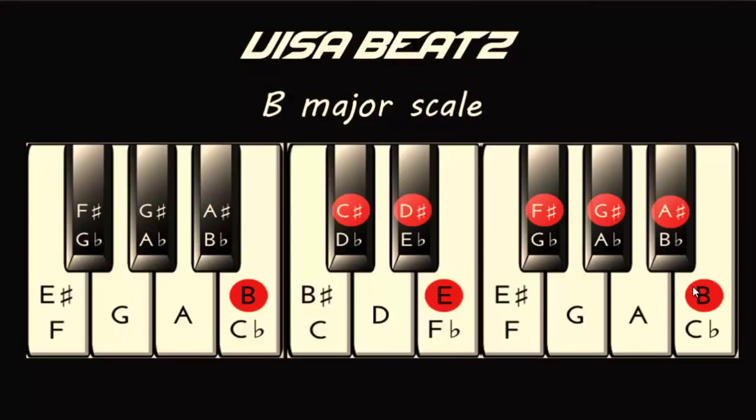Each major scale has a relative scale. And the B major scale's relative is G sharp minor. Relative scale means that a major scale and a minor scale share the same notes. Now, within a major scale, you can find out what the relative scale is by counting 6 notes. So let's count them. 1, 2, 3, 4, 5, 6. So every 6 notes on that major scale, you can find the relative minor scale.